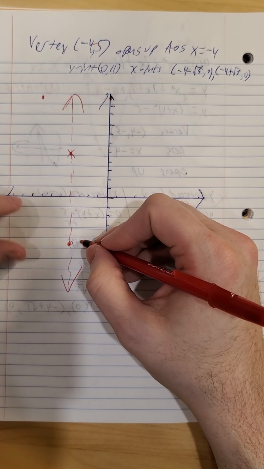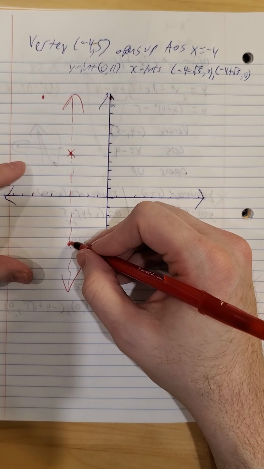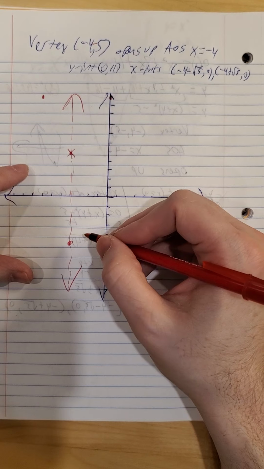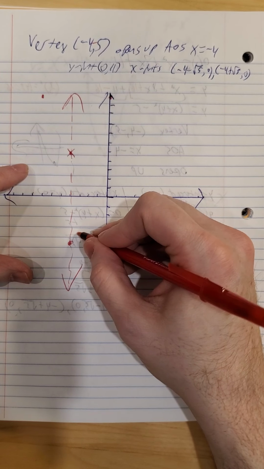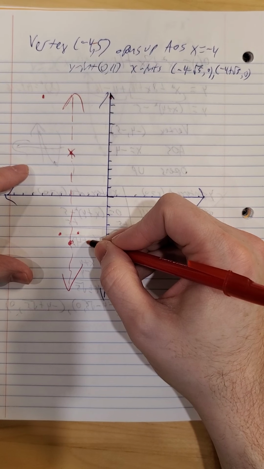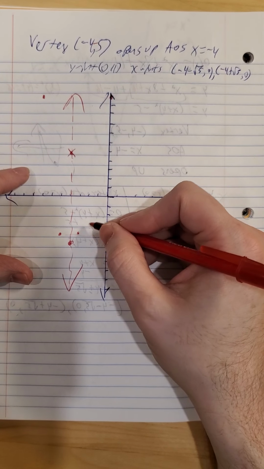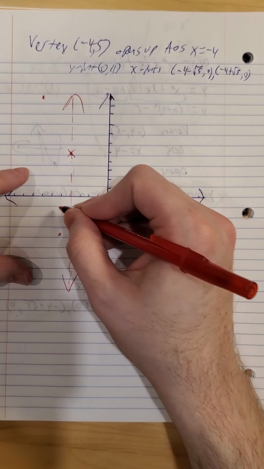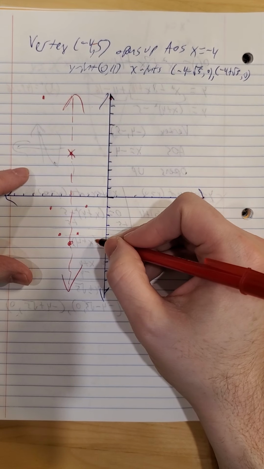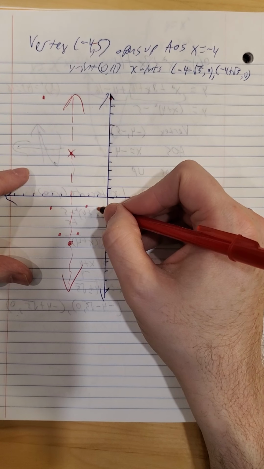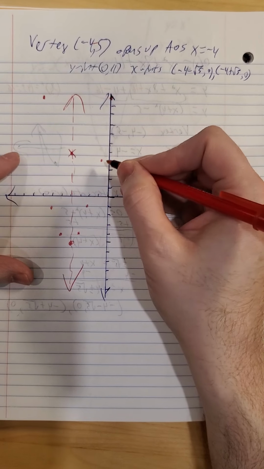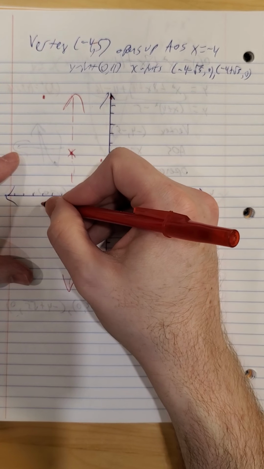Okay, no stretching here. A was worth 1, leading coefficient of 1. So 1 unit away, 1 squared is 1. I'll just go 1 unit out, 1 unit up. 2 units out, 2 squared is 4, 2 units away, and 4 units up. 3 units away, 3 squared is 9, 9 units up. So 4, 5, 6, 7, 8, and 9. And its partner over here.